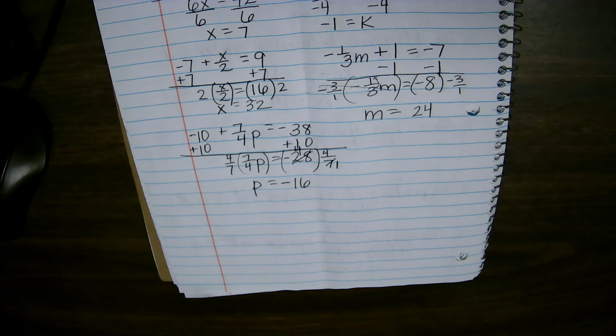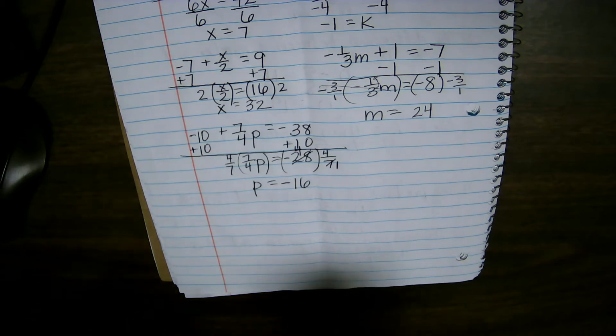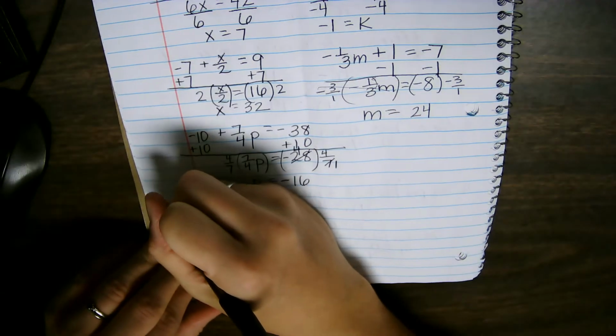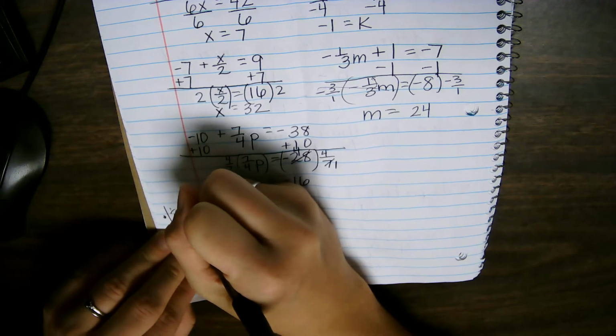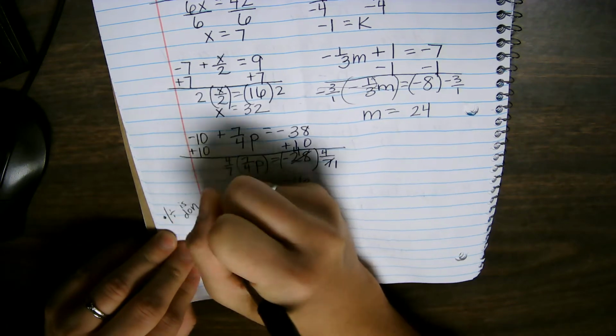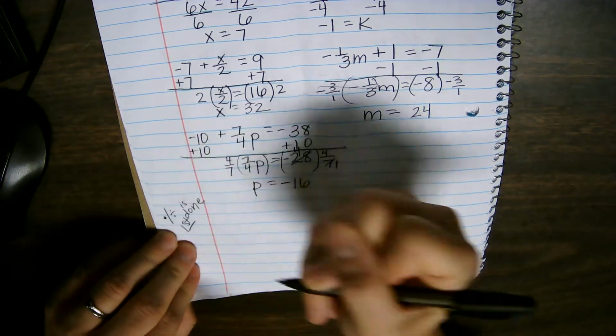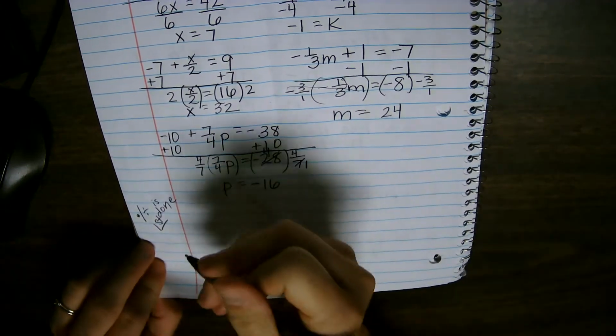Okay? Alright, here are some examples where the multiplication and division is done first. So look out for these types of examples, okay?